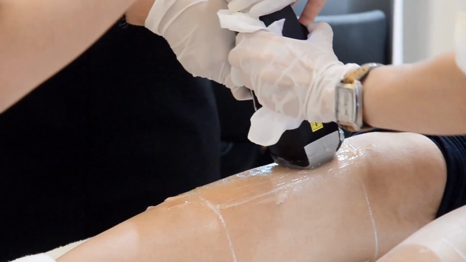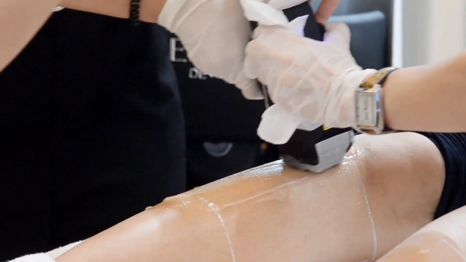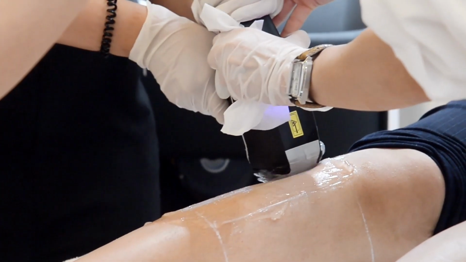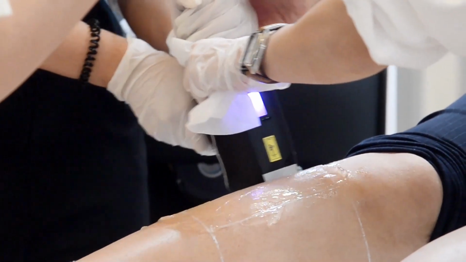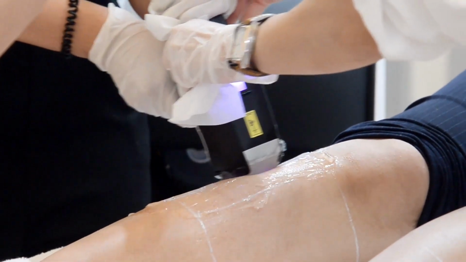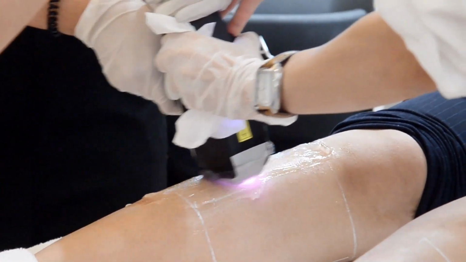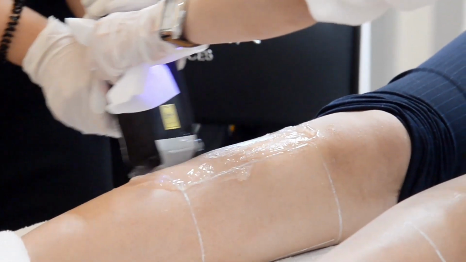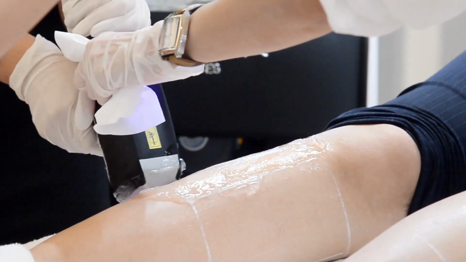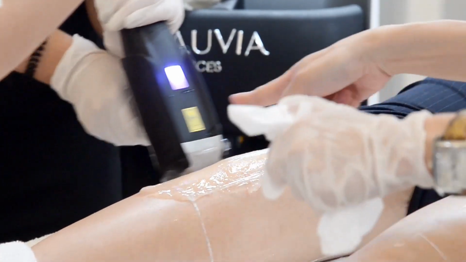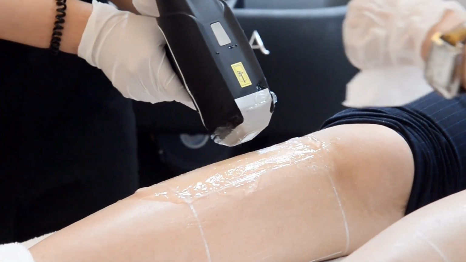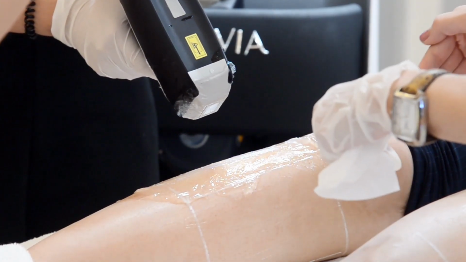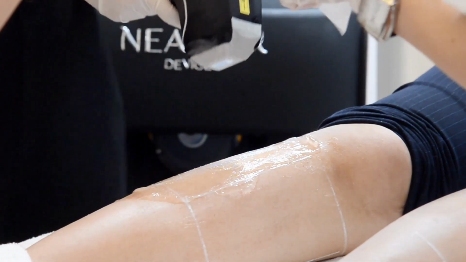Continue on, don't stop. Then you move back down. You can only stop when the device gives you the alert. Okay. Continue the whole area. Okay, so the device alerted that this area is completed. So then you can move on to the next area. Okay? All right. Any question?